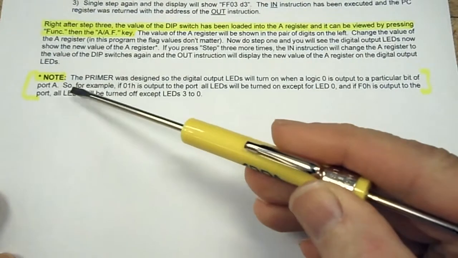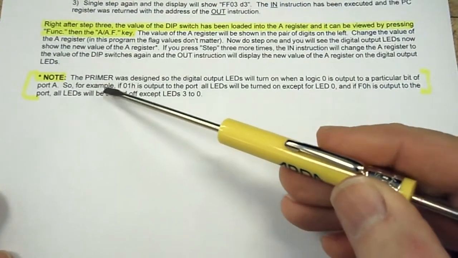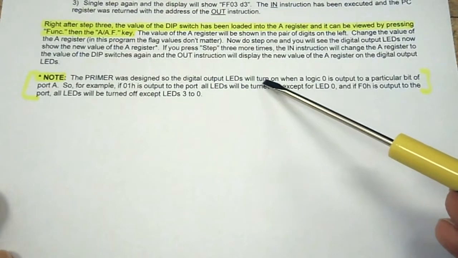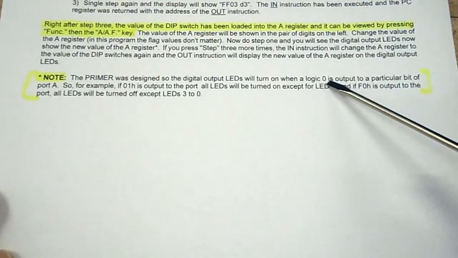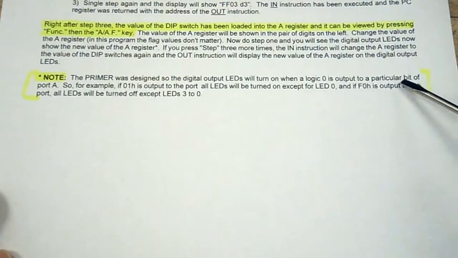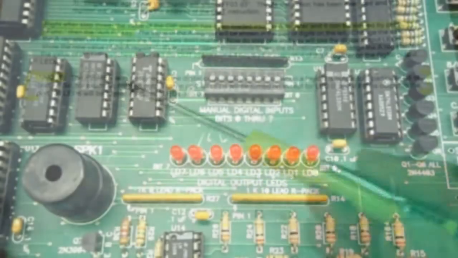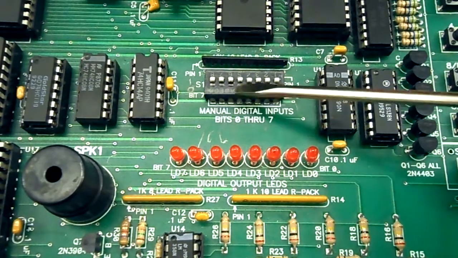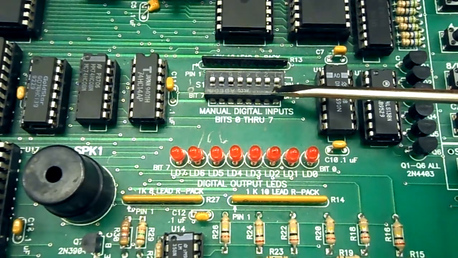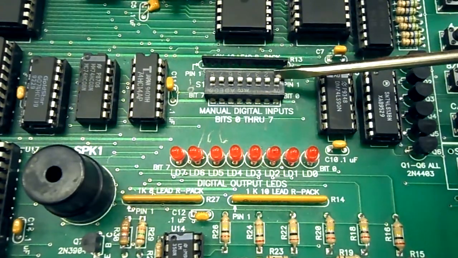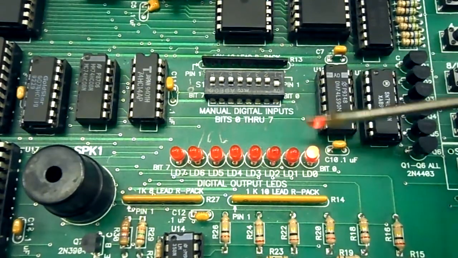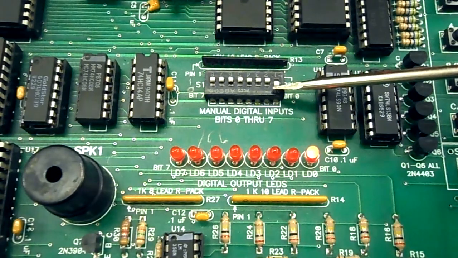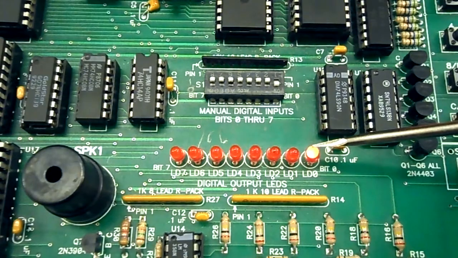Now in the instructions, there's a very important note. It says the primer was designed so that the digital output LEDs will turn on when a logic 0 is output to a particular bit of port A. So with your program running, you'll look at my dip switches and see they're all in the logic 1 position. If I move the first switch down, my LED comes on. So entering a logic 0 turns the LED on.